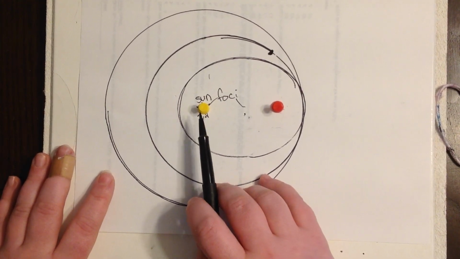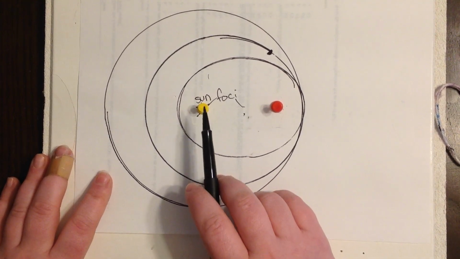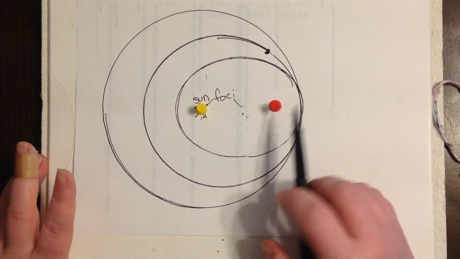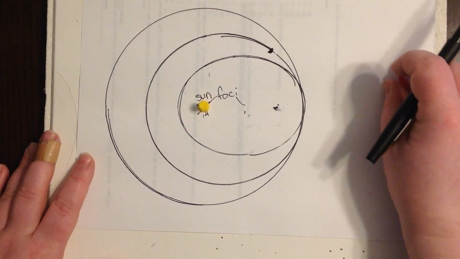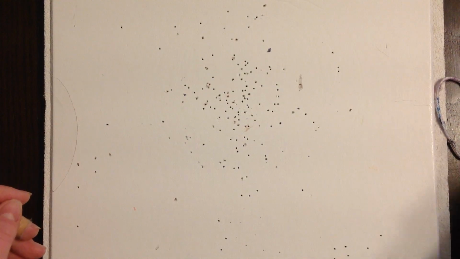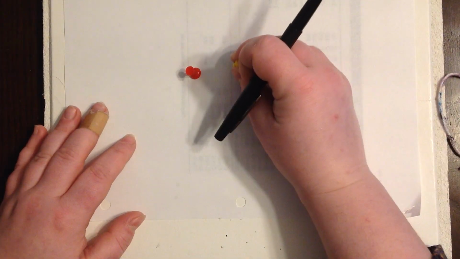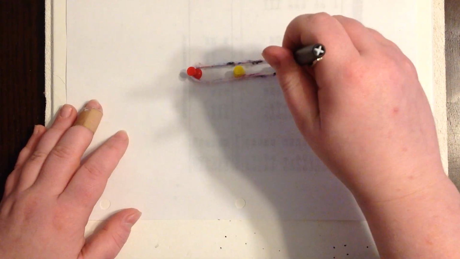For the moon's orbit around the Earth, the Earth is one of the foci. So one focus is the thing that it's orbiting around. The other focus is just some other point in space. Now, if we wanted to calculate the eccentricity, which is a measure of how squished that circle is, we're going to put in our two foci and draw the ellipse.